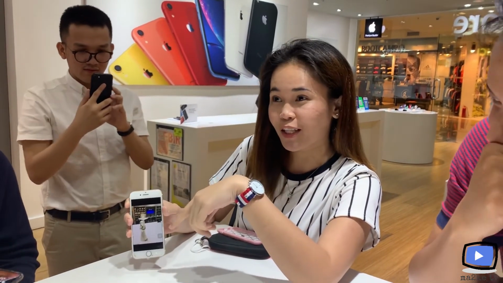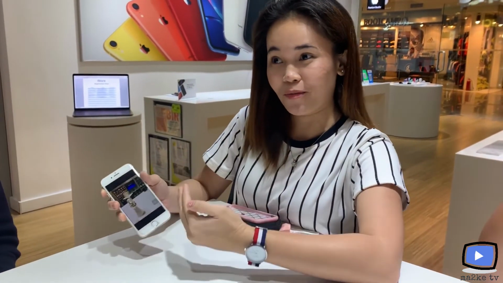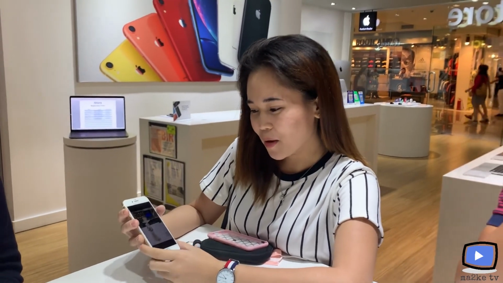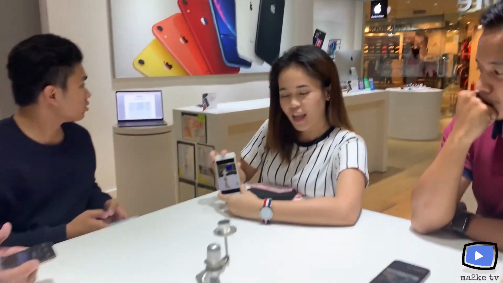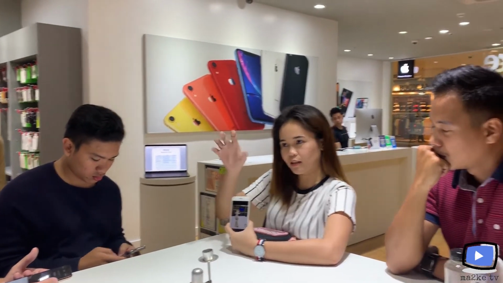I didn't use a filter because I wanted it to be raw. And then I also used the rule of thirds. And then I made sure that the lines are straight. It's not tilted. And there's also depth of field. There's foreground, background, and depth.